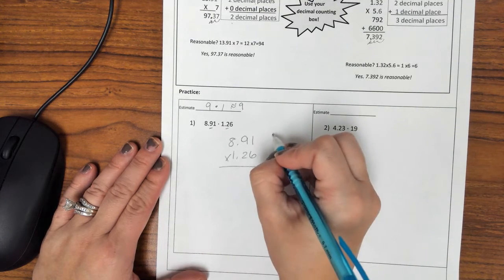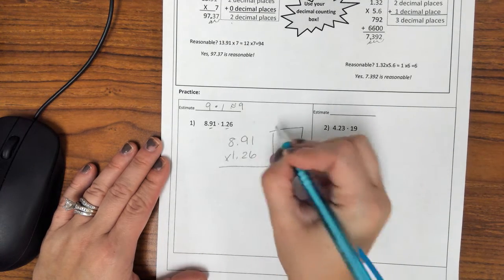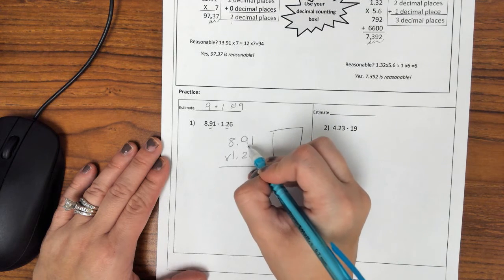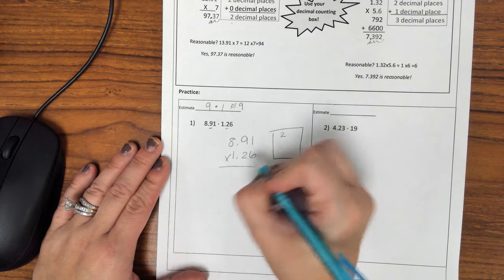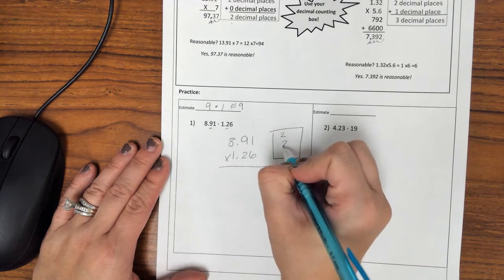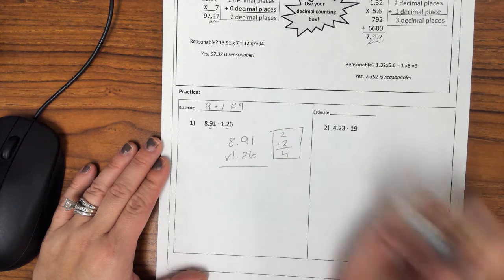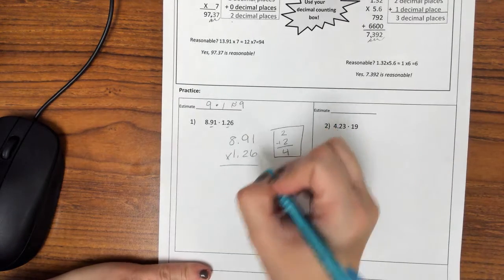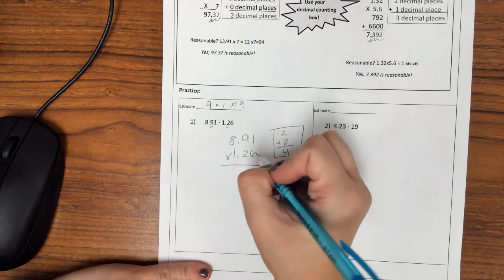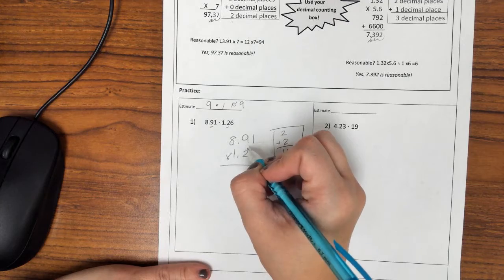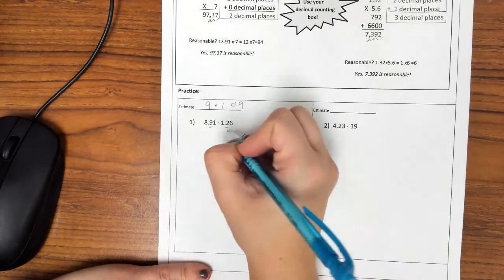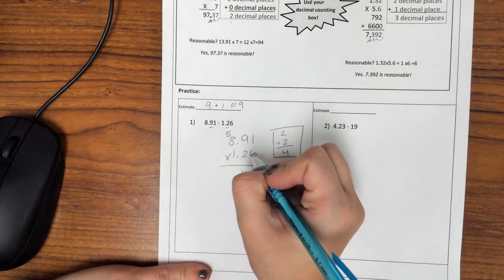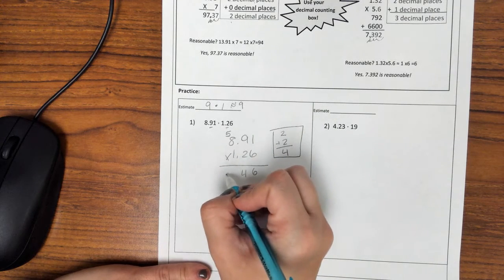We make a decimal counting box. Here's our decimal point. 1, 2 numbers after the decimal point. Decimal point, 1, 2. Our answer will have 4 numbers after the decimal point. 6 times 1 is 6. 6 times 9 is 54. 8 times 6 is 48, plus 5 is 53.